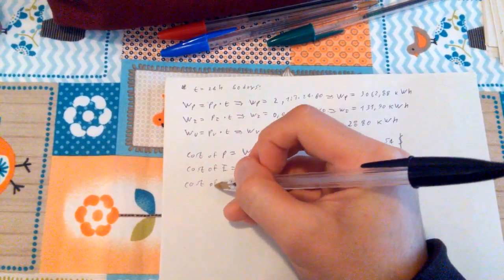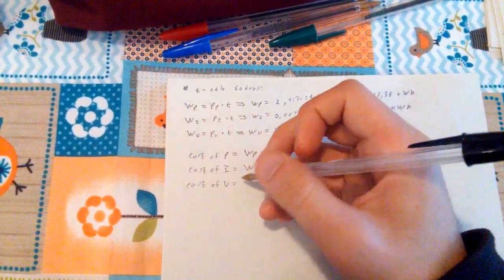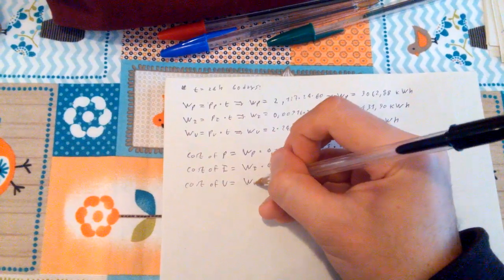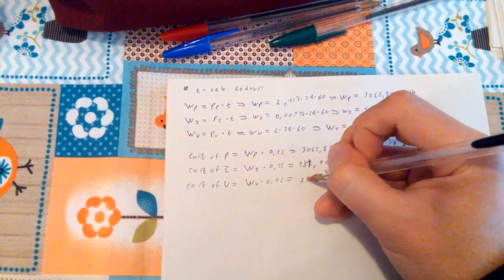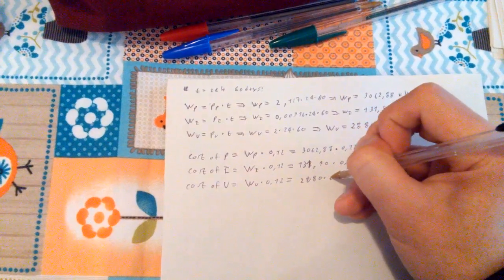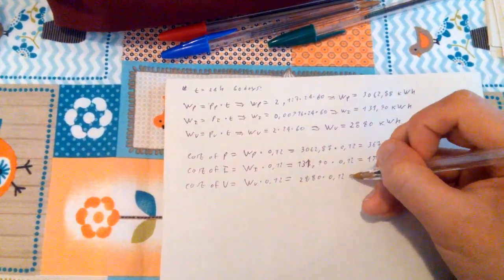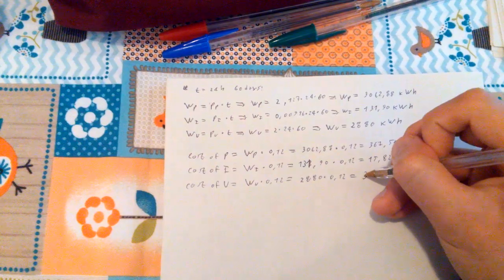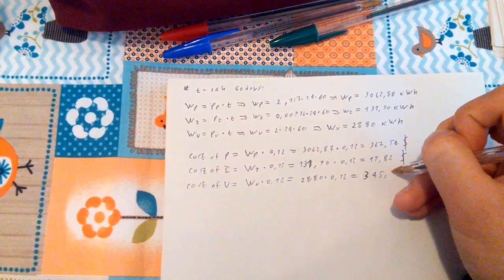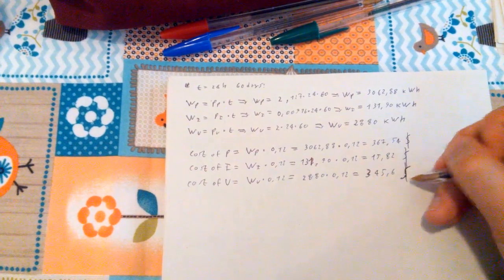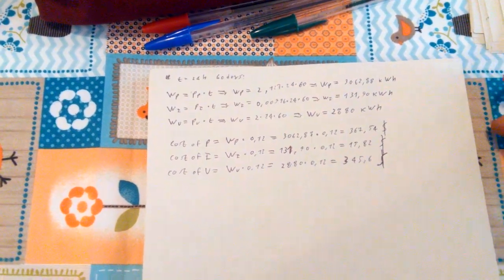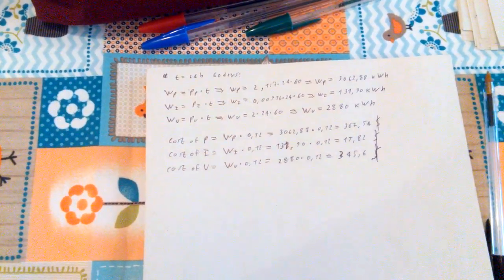And the cost of U is WU times 0.12, which is 2,880 times 0.12, which is $345.6. Yeah, so that's pretty much it.